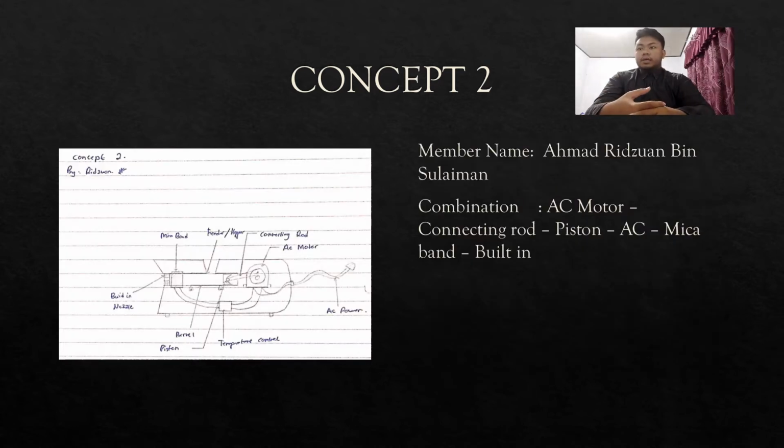In the concept selection, I was given the task to make concept number 2, using a combination of AC motor, connecting rod, piston, AC power, mica band, and built-in nozzle.